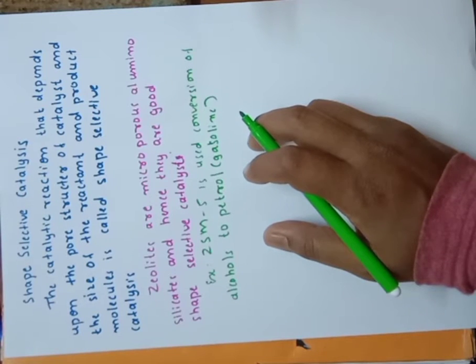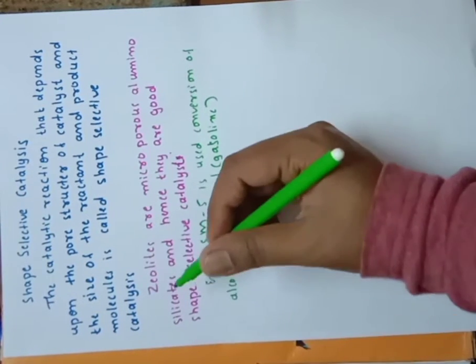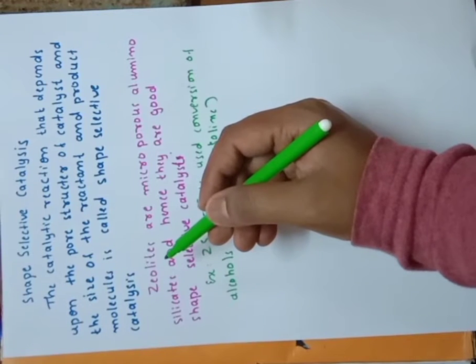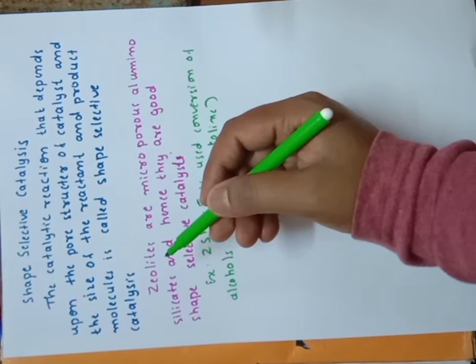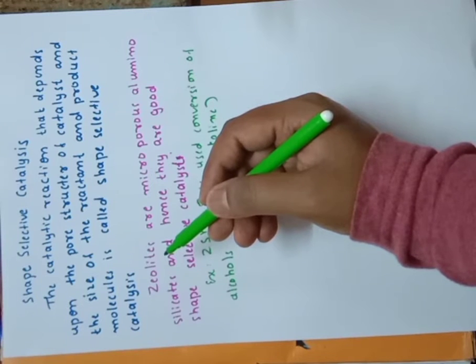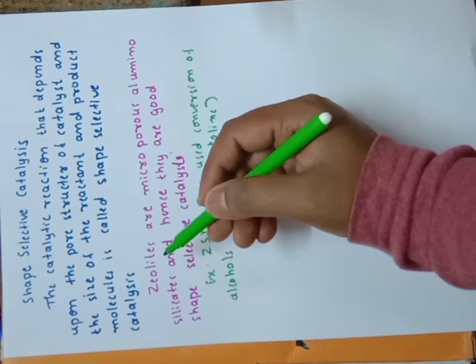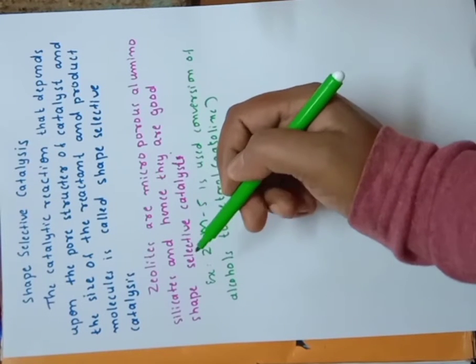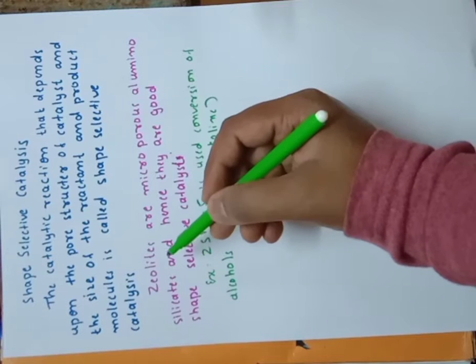What is meant by zeolites? Zeolites are a large group of minerals consisting of hydrated aluminosilicates of sodium or potassium or calcium, like that. You know the meaning of zeolites.